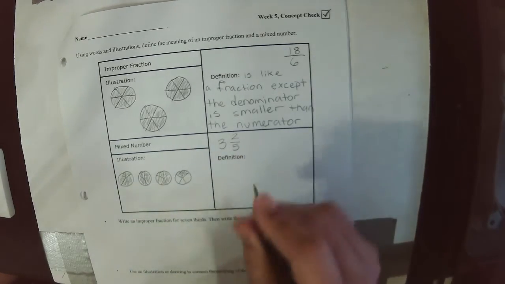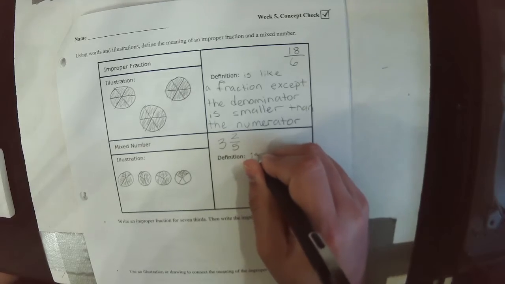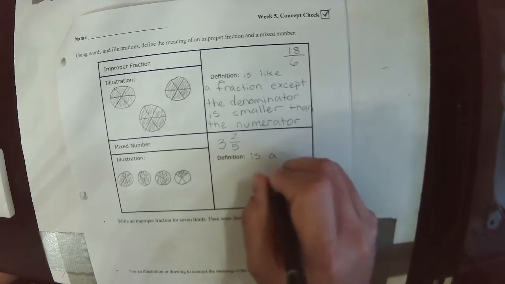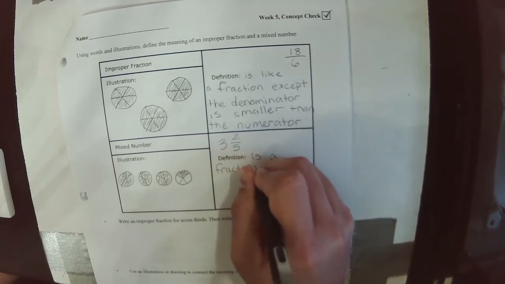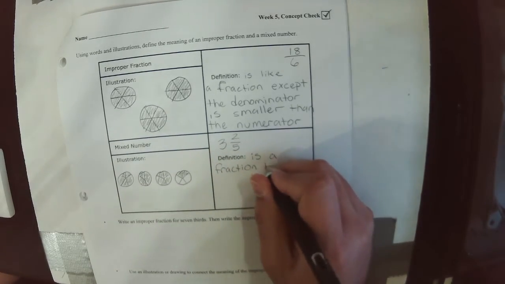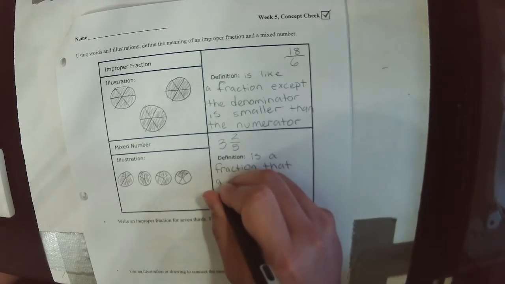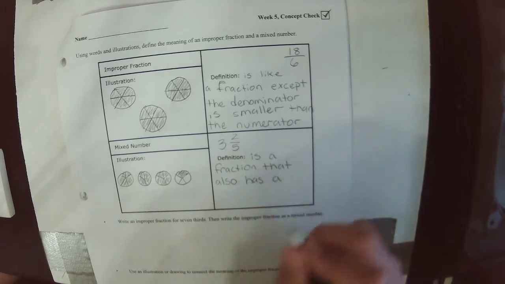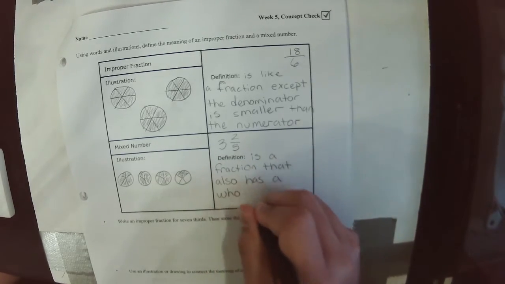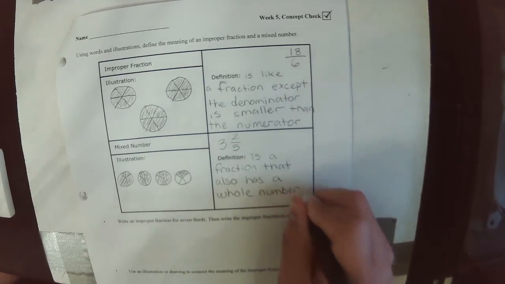So our definition could be: a mixed number is a fraction that also has a whole number.